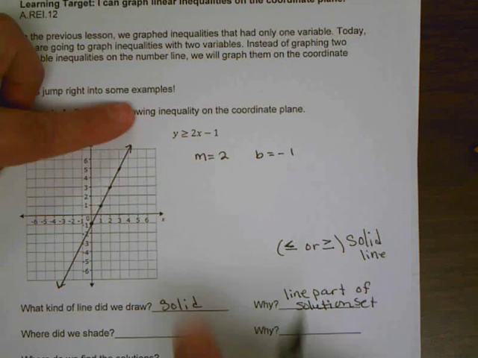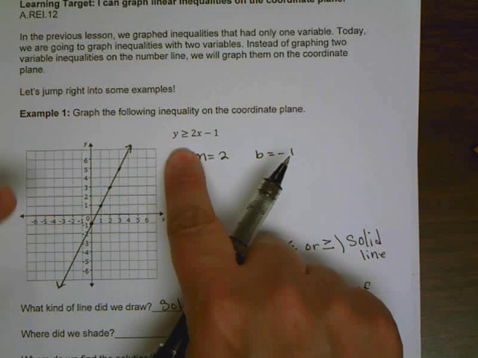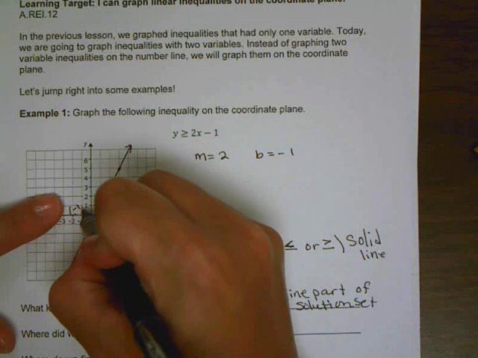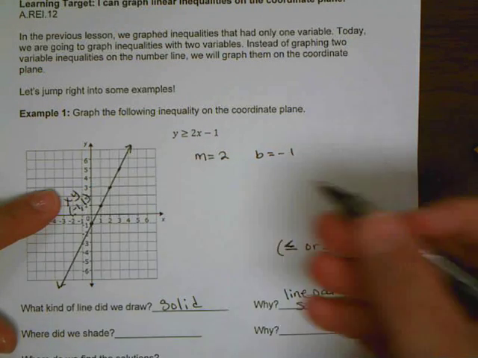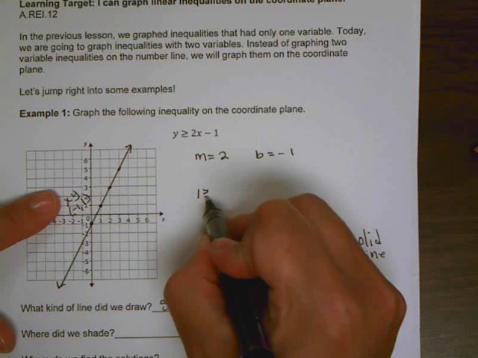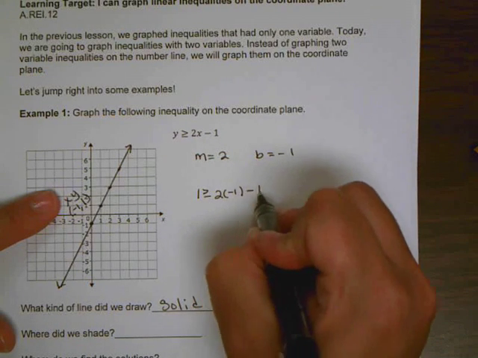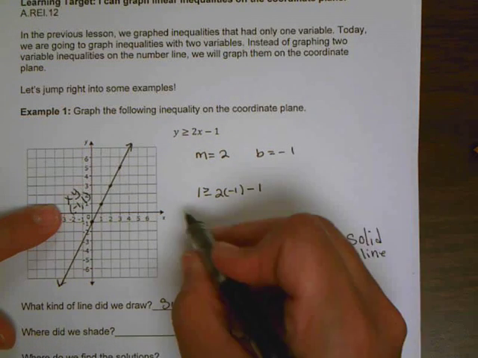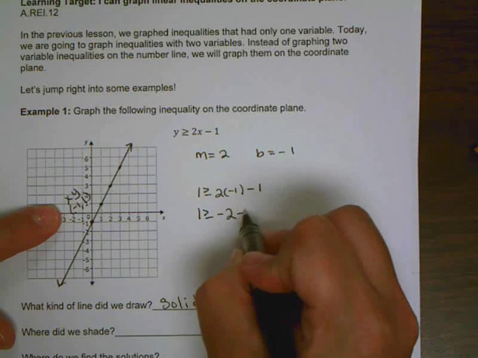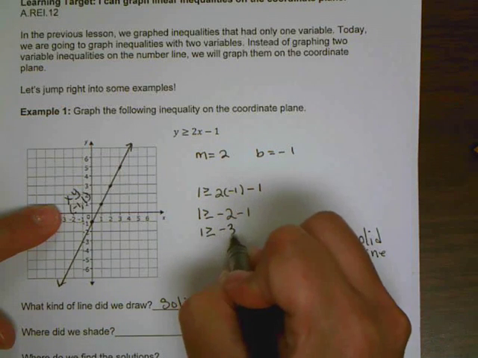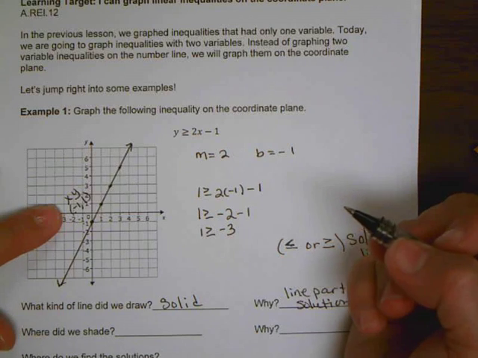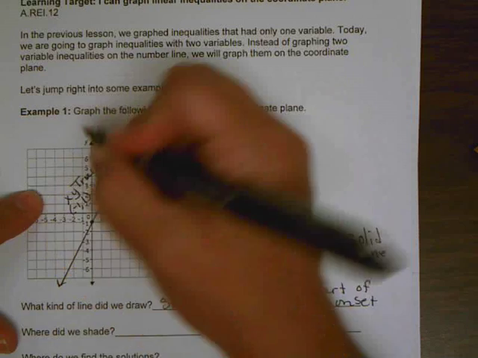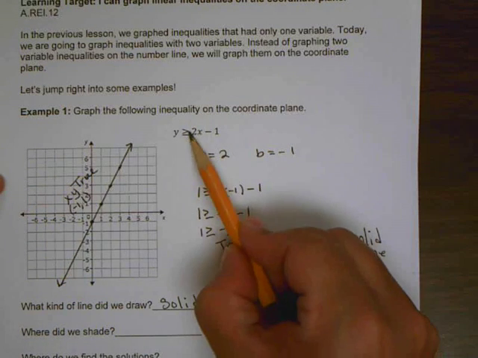Now I have to decide where to shade. Now if it's in slope-intercept form, it's greater than, so I think I'm going to shade above. So I'm going to test the point, negative 1, 1. X is negative 1, y is 1. Now notice I labeled what my x was and I labeled what my y is as well. One is greater than or equal to negative 3. That is true. So if that's true, everything on this side should be a solution.